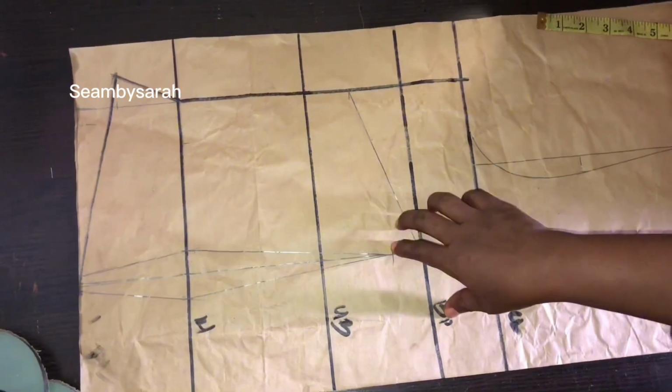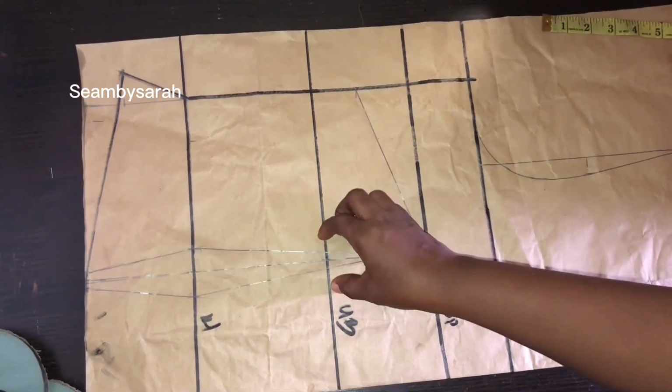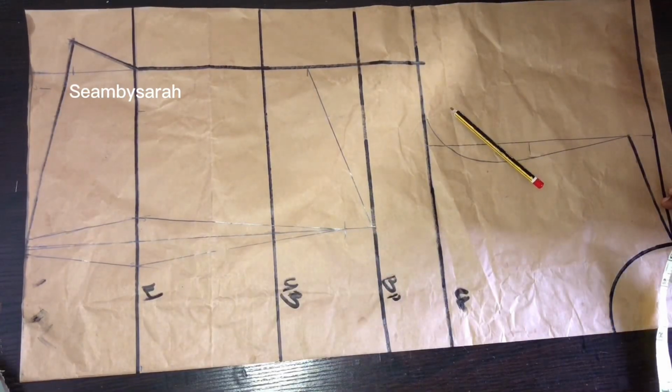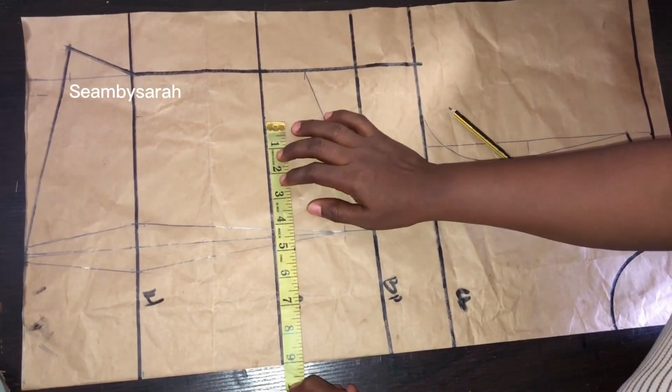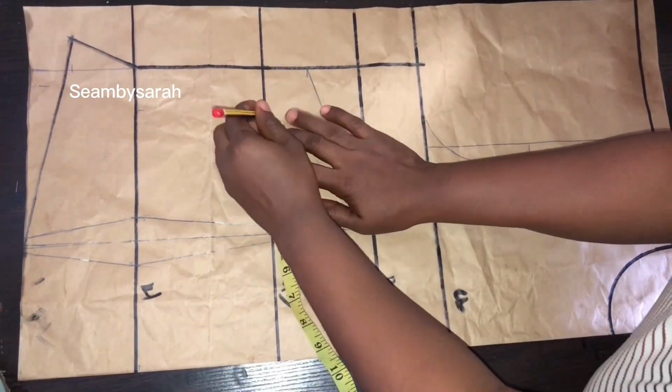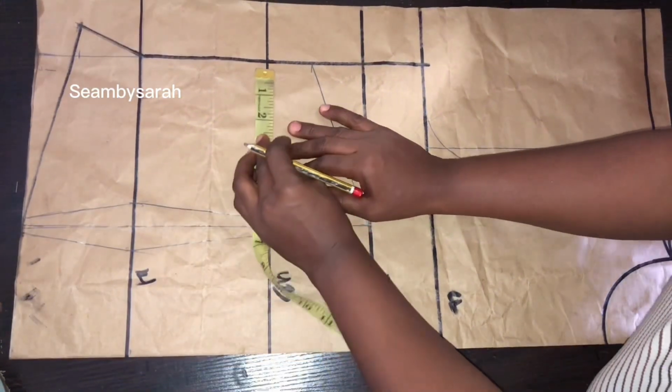After getting your bust dart, the next thing you have to do now is to tighten the under bust. The bust I'm working with is 36. 36 divided by 4 will give me 9 inches. So here I'll put down the 9 inches and check what I have left.